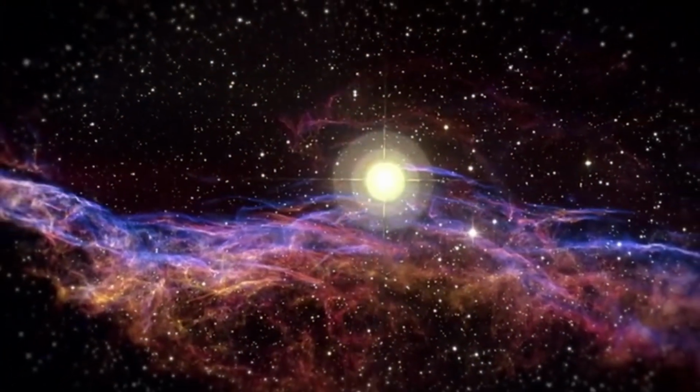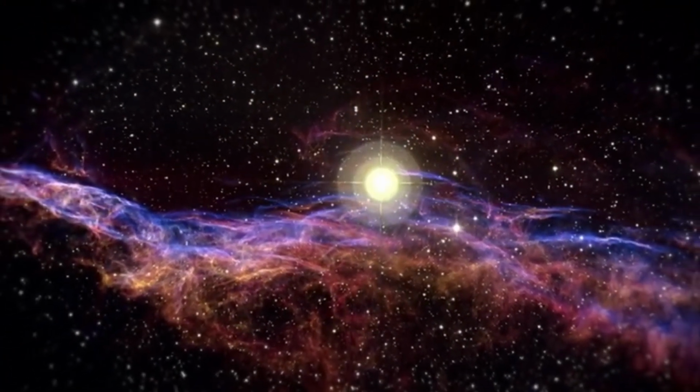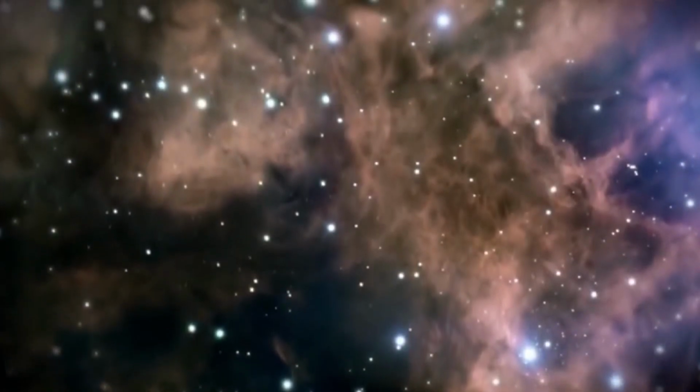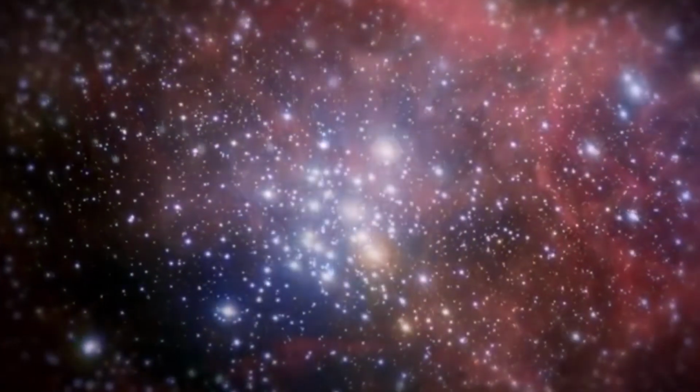As these clouds collapse under their own weight, they begin to spin faster and faster. This rotation causes the cloud to flatten out into a disc-like shape. It's within this disk that the next stage of star formation takes place.